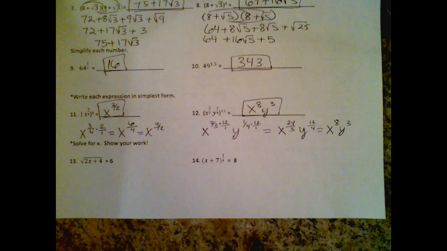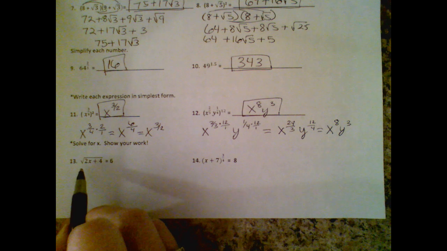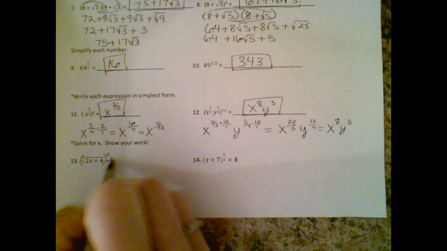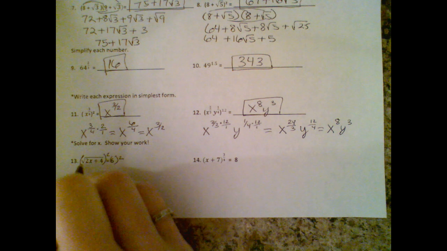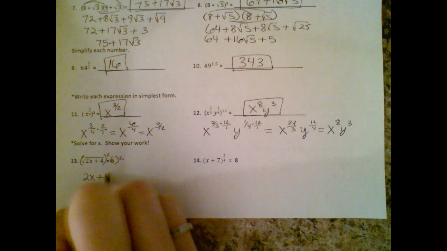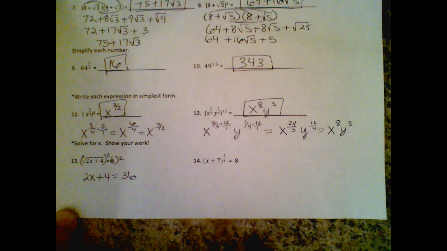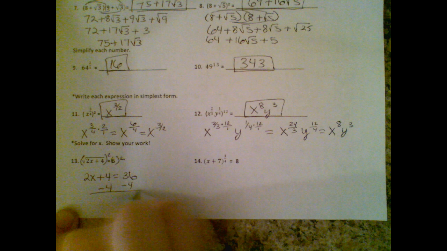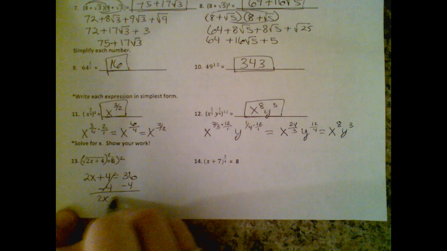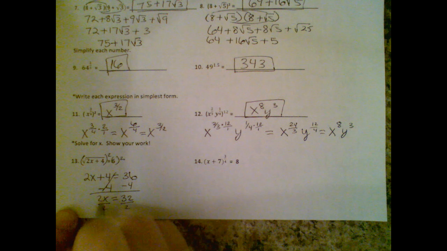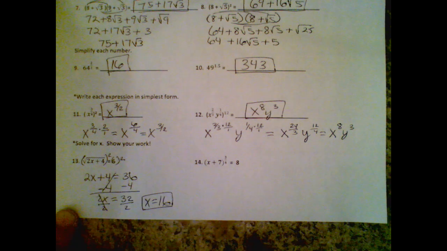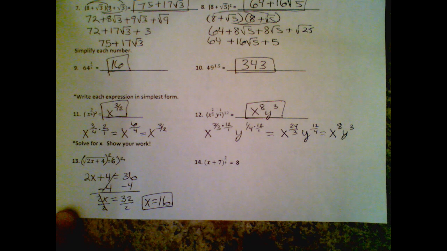This next problem, we need to go ahead and solve for x. So notice this radical is by itself, so we want to get rid of it. So it's the square root, so we're going to square both sides. So then the square and the square root cancel out. We get 2x plus 4 equals 36. And then we no longer have that radical, so it's just a two-step equation that we're solving for. So x equals 16, and we could plug that x back in if we wanted to check our answer, simplify both sides, and both sides should equal the same.